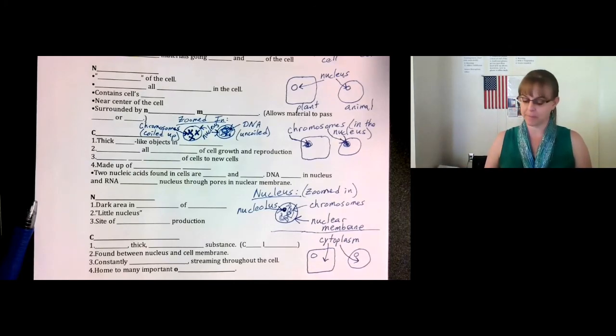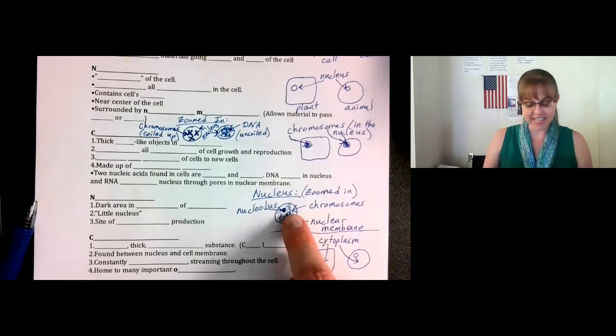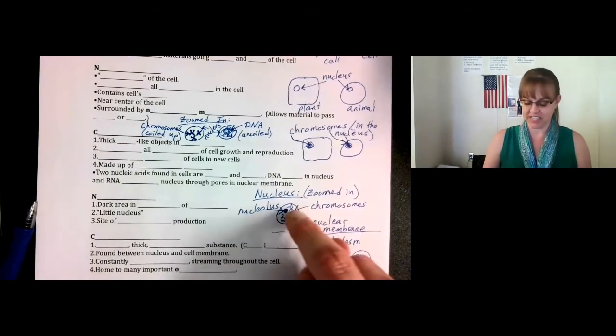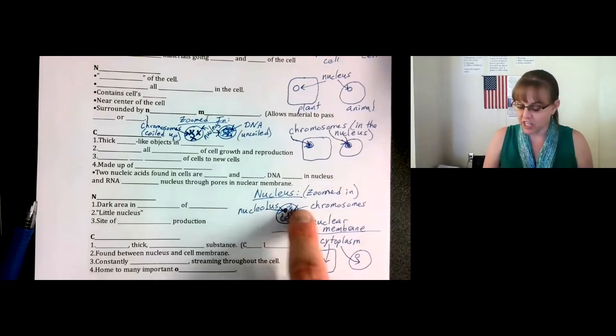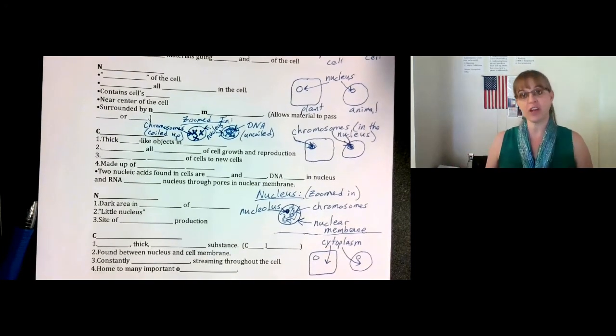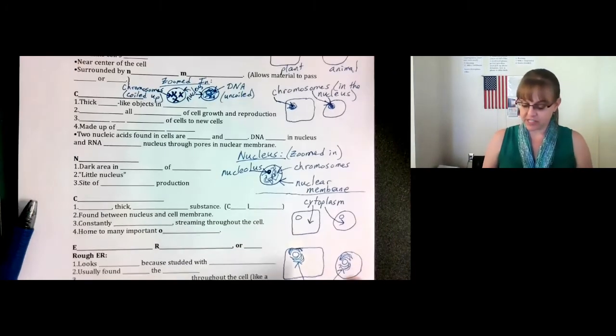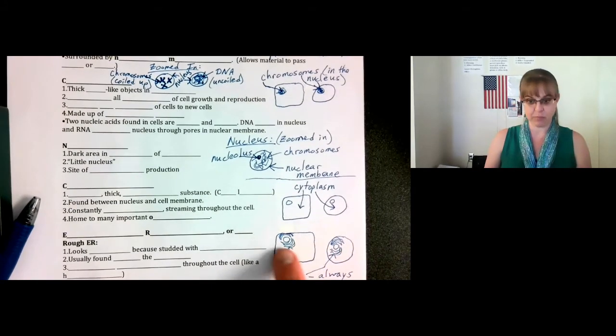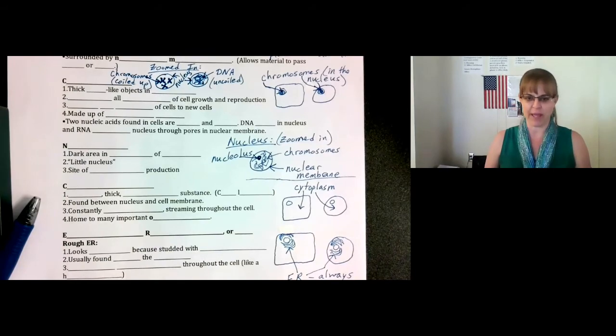Then DNA is inside the nucleus, and an RNA copy, which is like a temporary copy of the DNA, is made, and it goes outside the nucleus over to the ribosomes to be the instructions for making the proteins. Once the proteins are made, the endoplasmic reticulum helps transport the proteins and move them where they need to go. It's kind of like a highway.